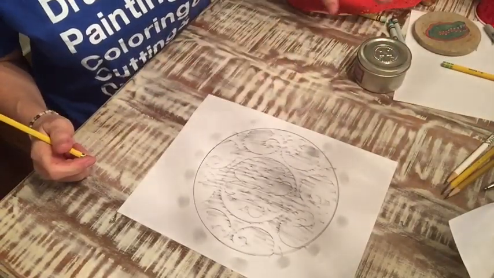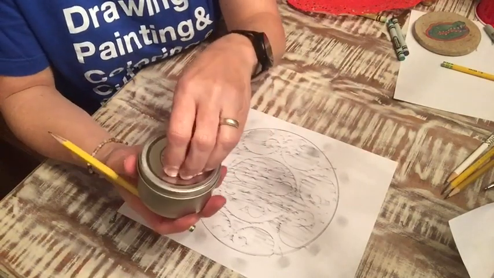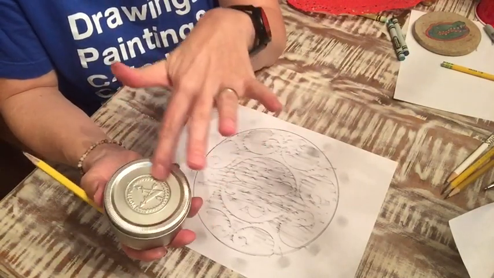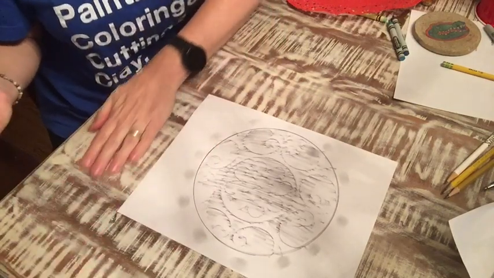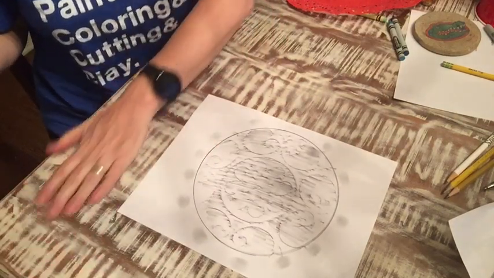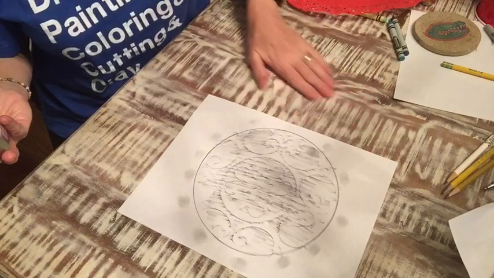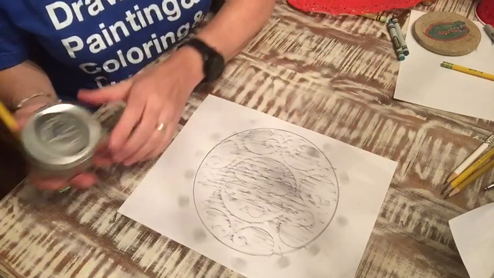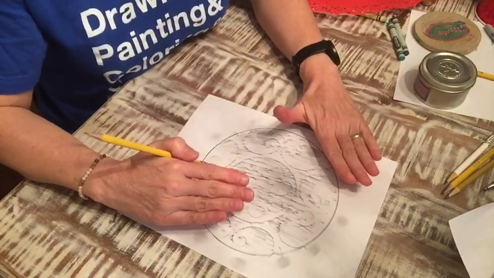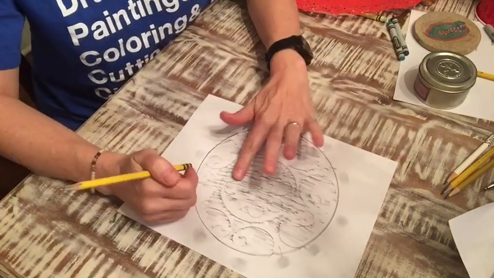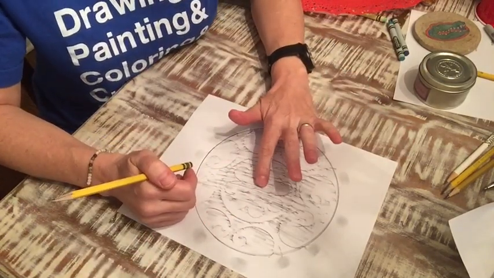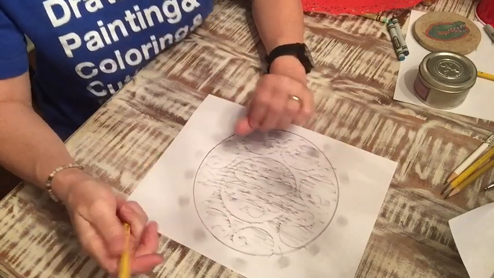Now, this is a real texture, which means you can feel it. That's a real texture. My table has a real texture too. It has bumps and humps and all kinds of marks on it. But when you're making a texture on a piece of paper, that's called an implied texture. It's not real. I can't really feel this texture, but it looks like a texture.